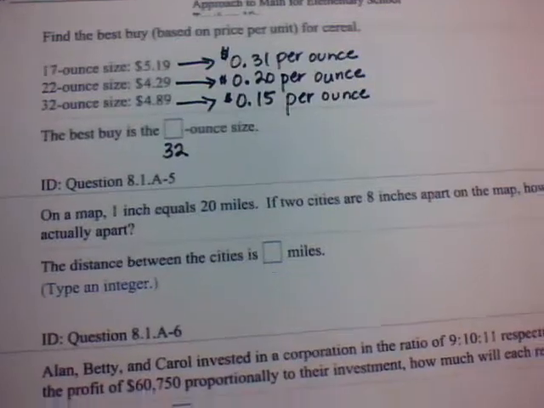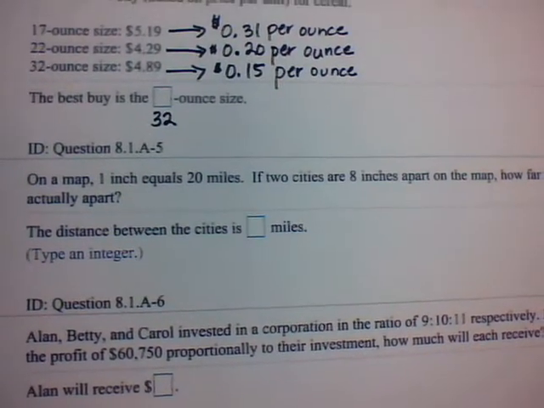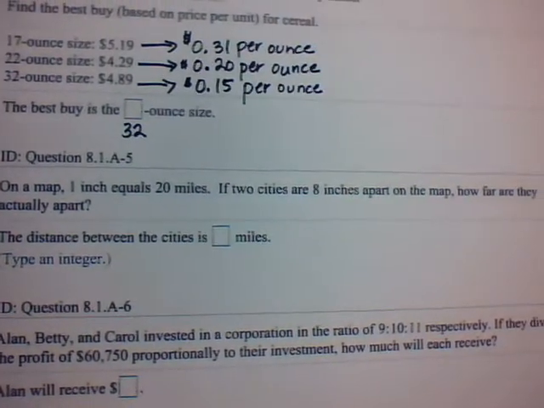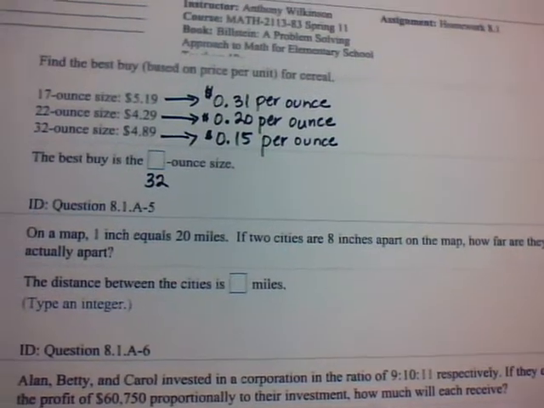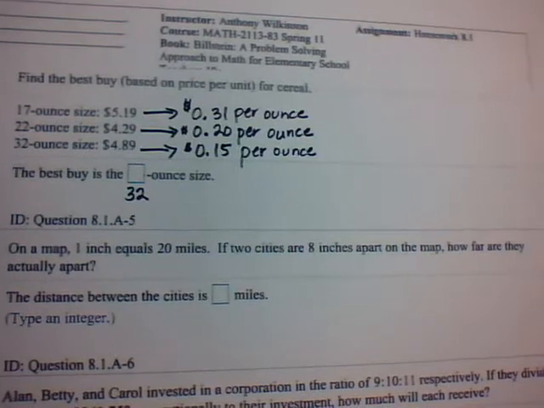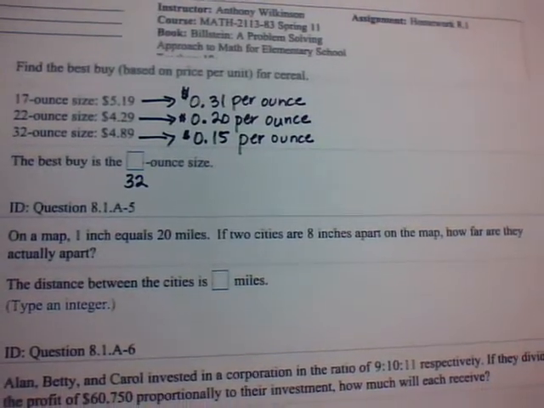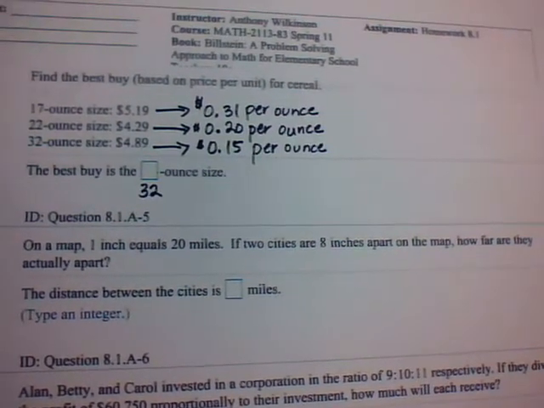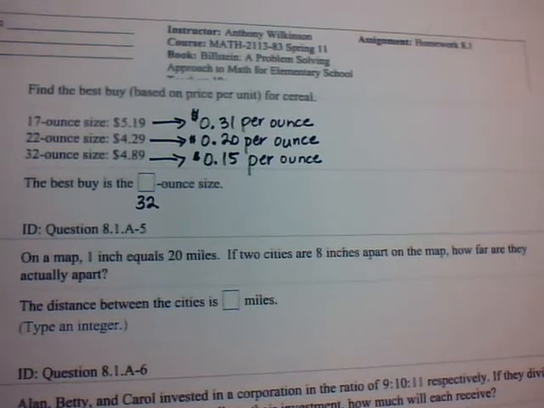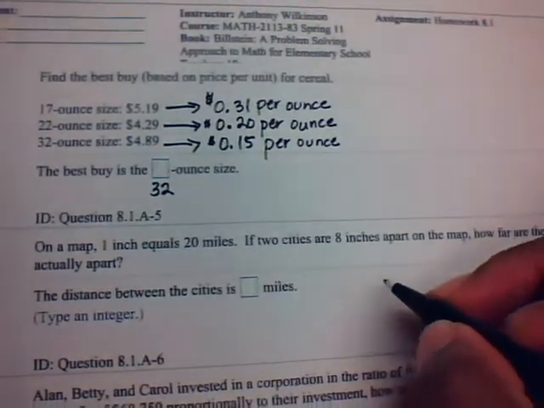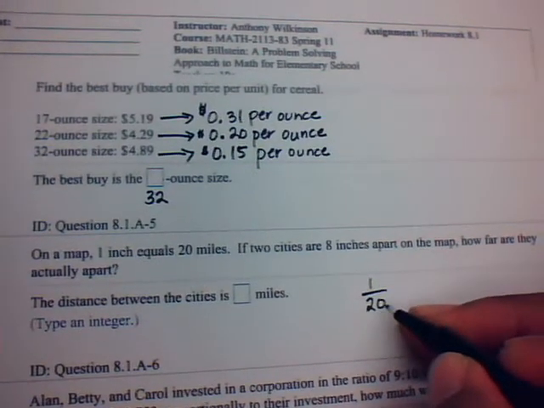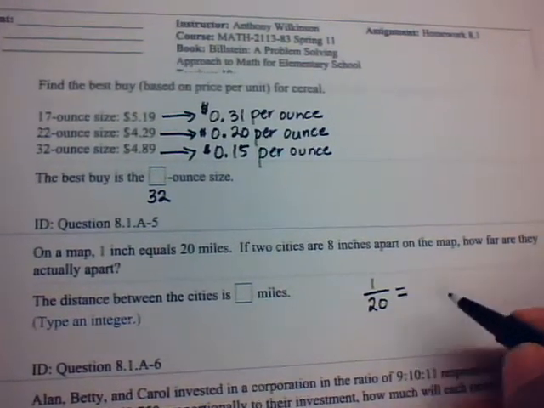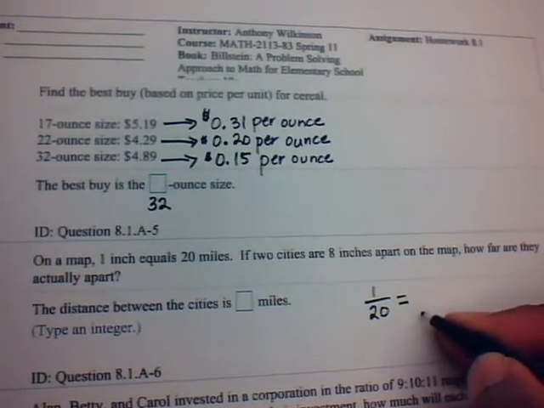All right, number 5. On a map, 1 inch equals 20 miles. If two cities are 8 inches apart on the map, how far are they actually apart? In this case, we can write this as a proportion if we want to. 1 inch equals 20 miles. We can write that as 1/20. That ratio is going to be inches to miles. The other ratio must be the same, inches to miles as well.